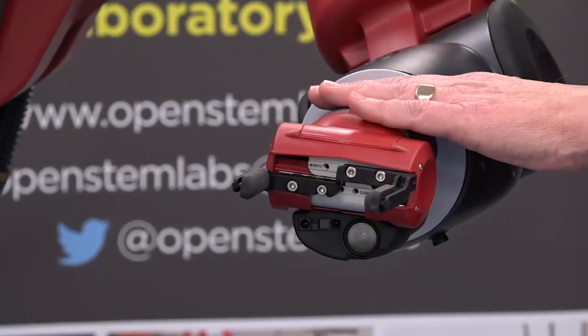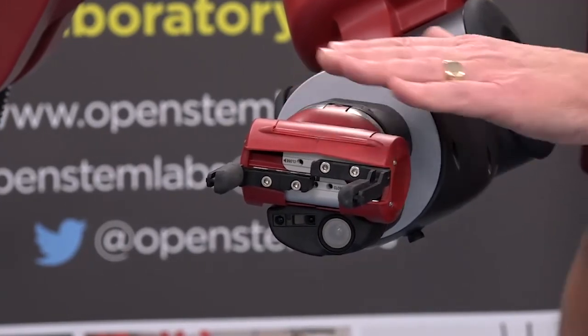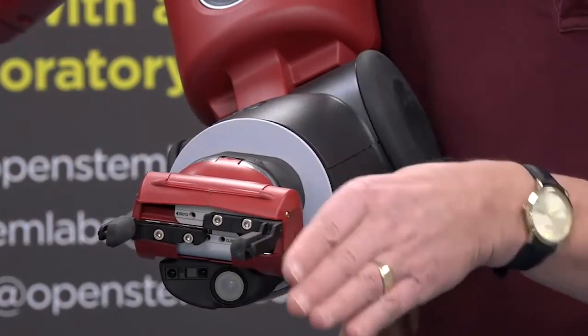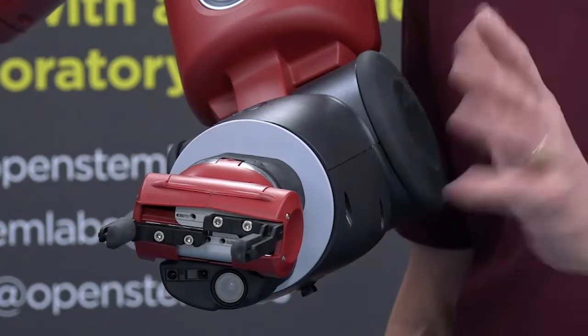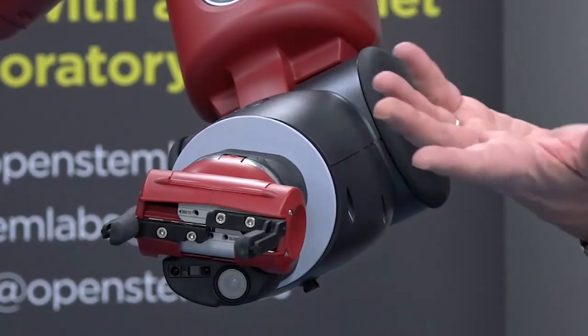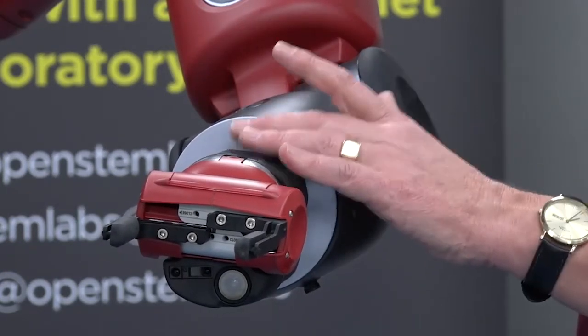In the wrist as well, there is a hidden accelerometer which will sense the angles of pitch and roll and so on. So the same sort of technology that you would have in a mobile phone that will detect the angle you're holding at is actually hidden inside the wrist here as well.